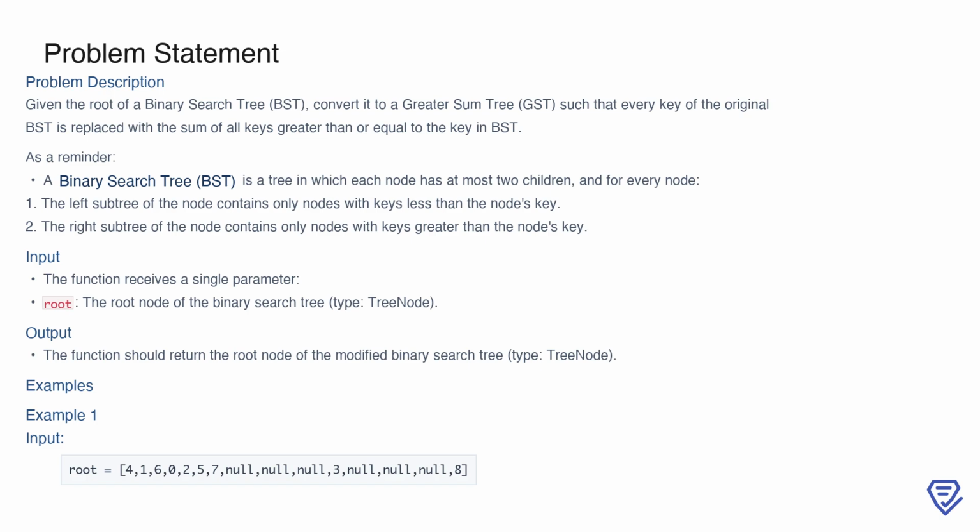To understand this, let's quickly recap the structure of a BST. In a BST, each node has a maximum of 2 children. For any given node, all the values in its left subtree are smaller than the node's value, and all the values in its right subtree are larger. This property is key to solving the problem.